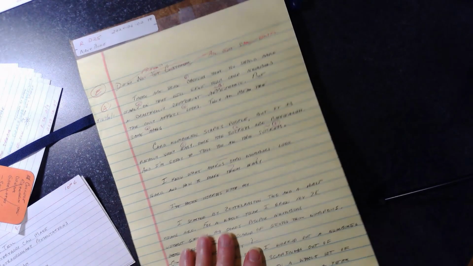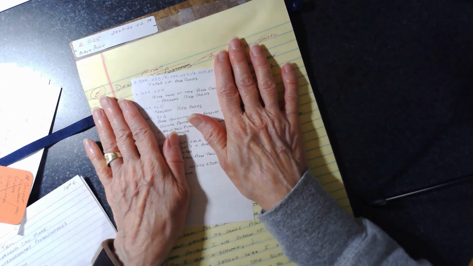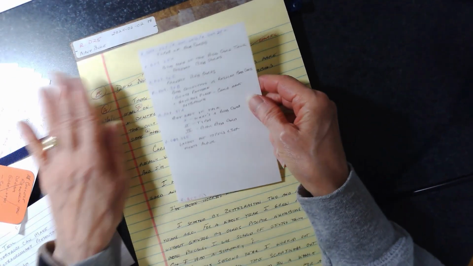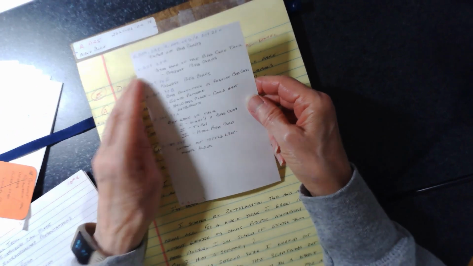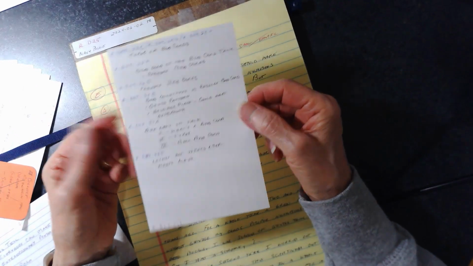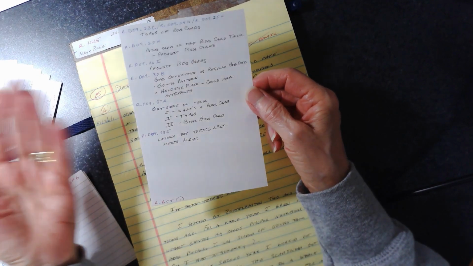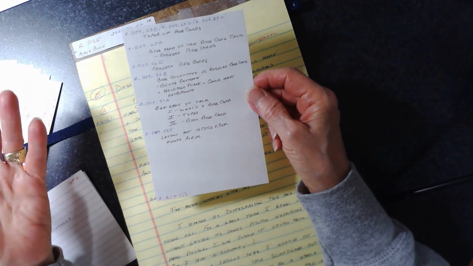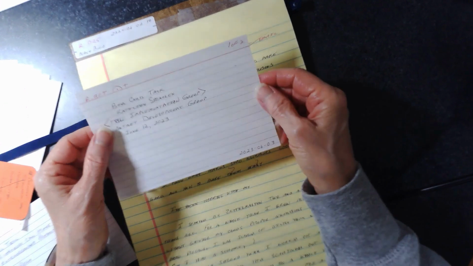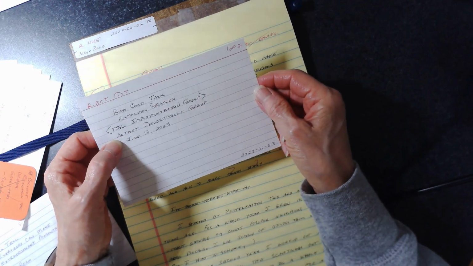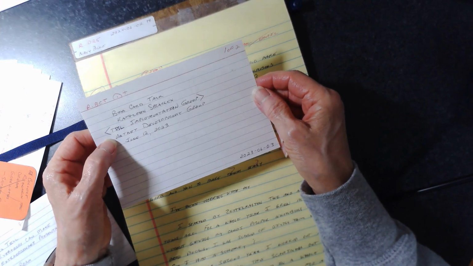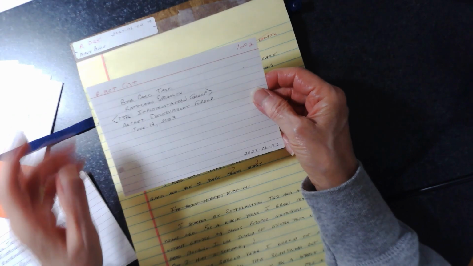So where I've gathered my thoughts for the talk, I wrote them out on a yellow legal pad, and this card collects them so that I can have access to them in the future if I ever want to look up what I did. And it also tells me the date it was recorded, and I can possibly get the recording if I need it.